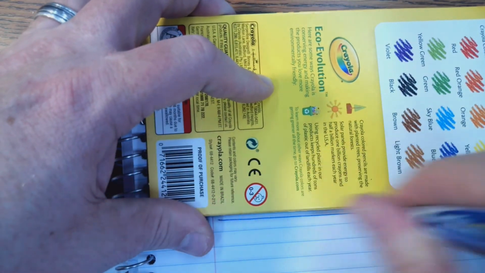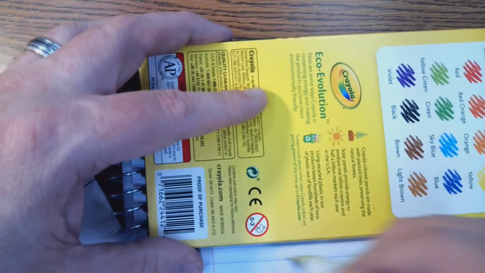We'll use this. All right, I'm going to make the little chart here, and unfortunately my other color is gone.